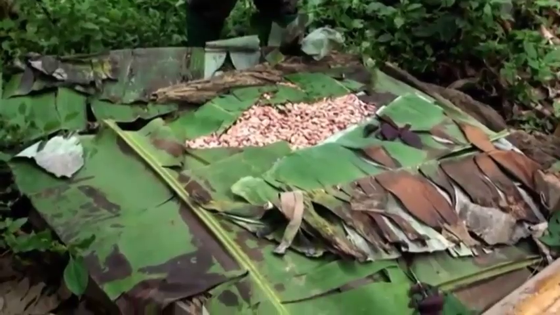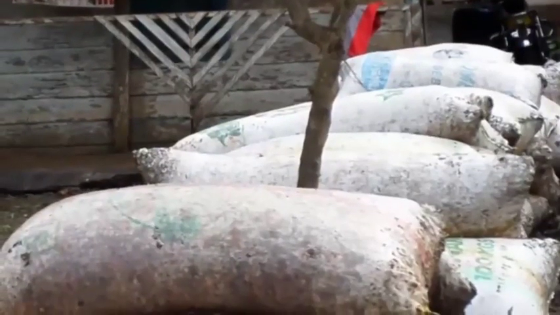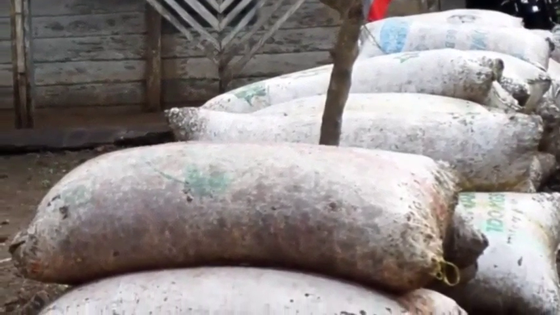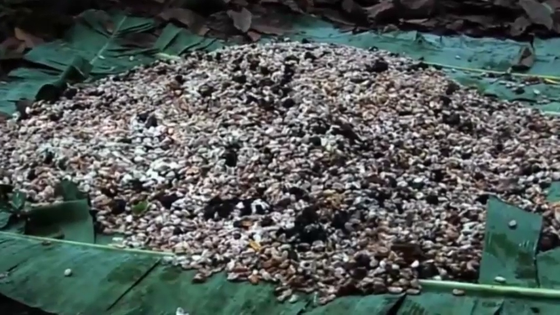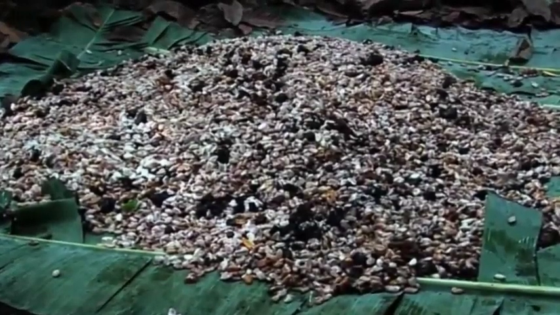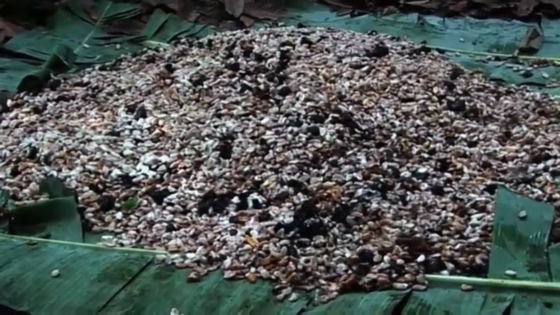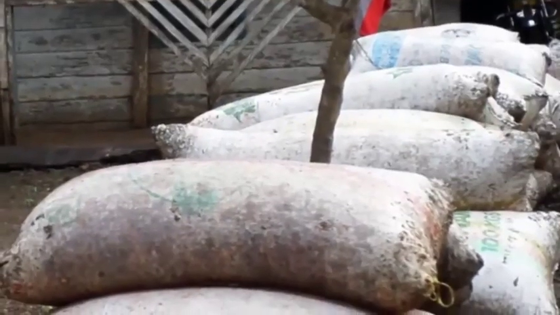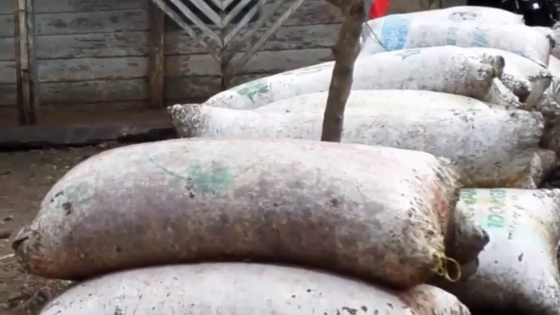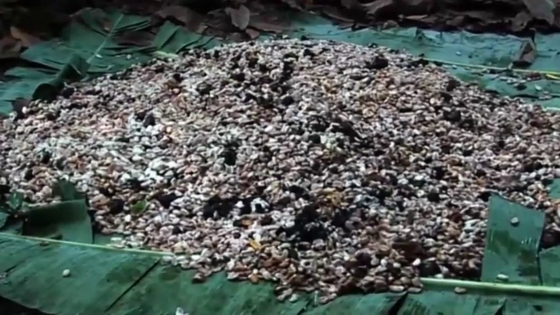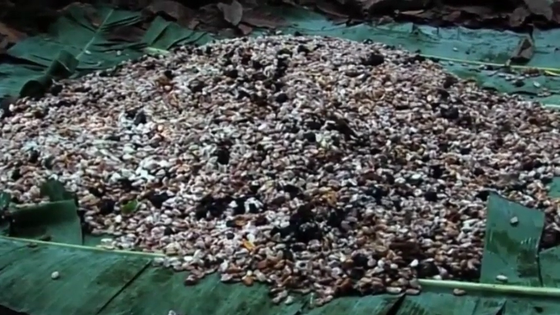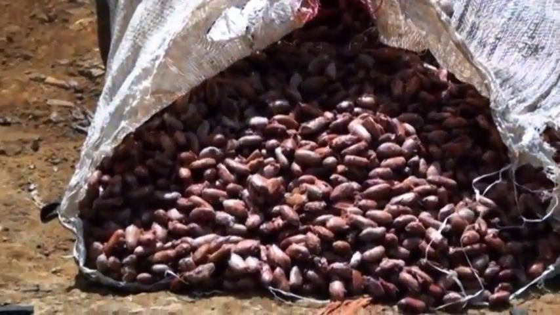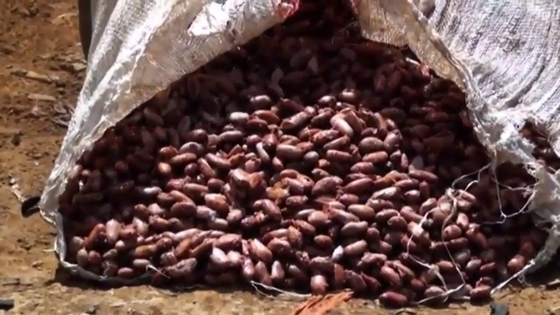Step 2. Fermentation process. After harvesting, the cocoa pods are cracked open, revealing the cocoa beans surrounded by pulp. The beans, still coated with pulp, are collected and placed in large wooden boxes or banana leaf lined heaps. The fermentation process begins as natural yeast and bacteria in the air and enzymes activate, causing the beans to ferment over the course of about 5 to 7 days. The temperature and microbial action turn the beans from pale and bitter to brown and flavorful.